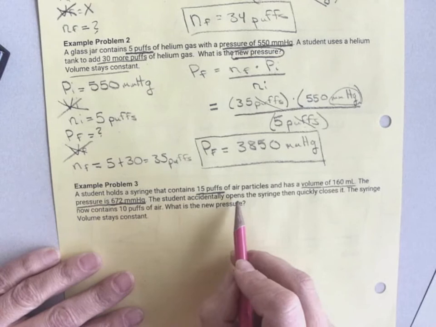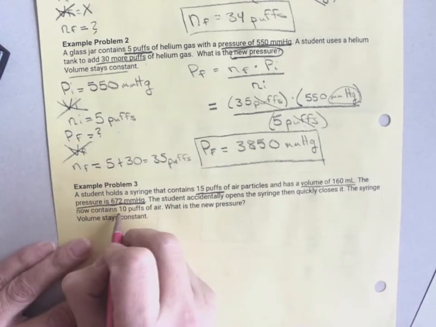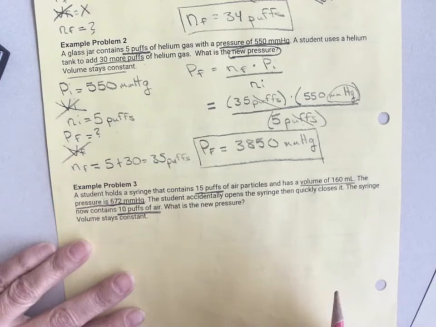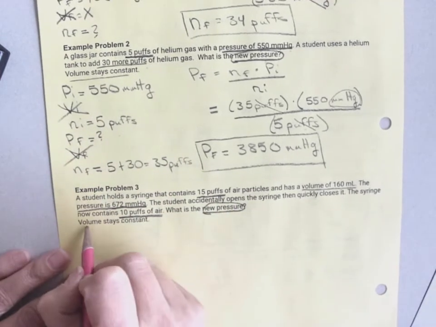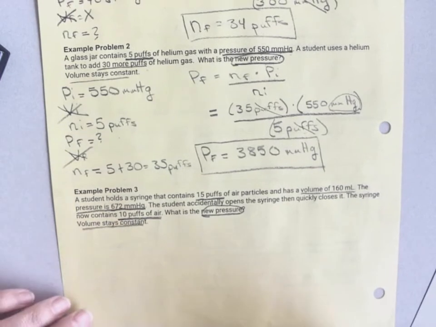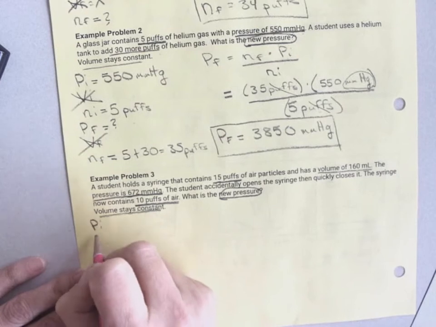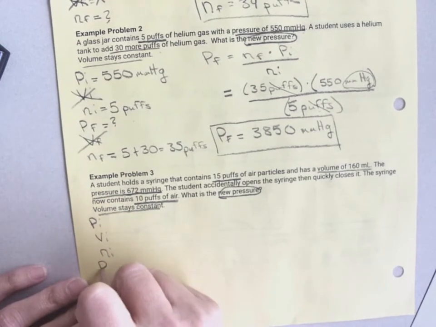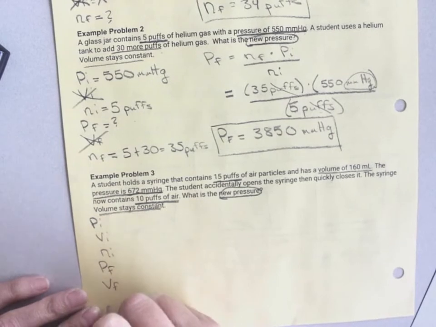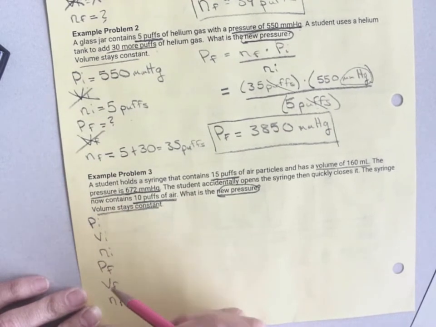The student accidentally opens the syringe and then quickly closes it. The syringe now contains 10 puffs of air. What is the new pressure? And then they must have put it back to 160 because volume stays constant. Okay, so here, let's make our list of stuff we need to know, or that we could know. So I've got PI, VI, NI, PF, VF, NF.